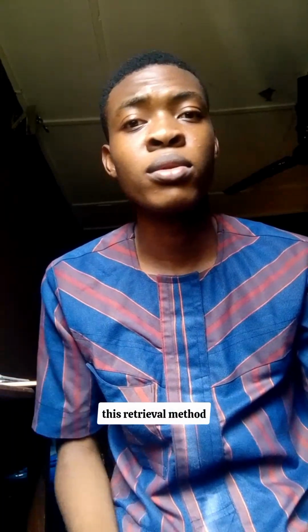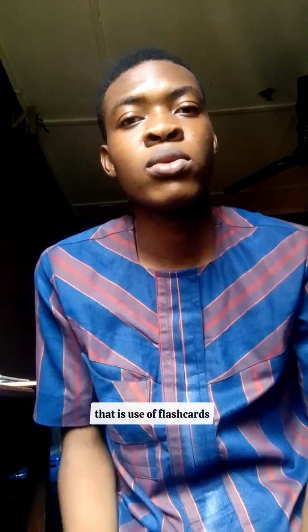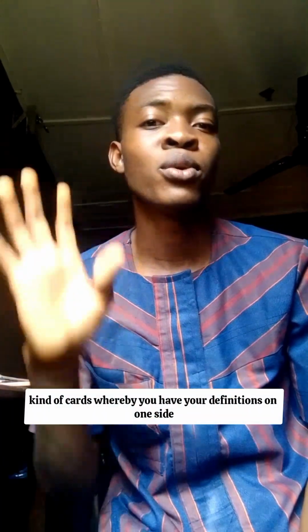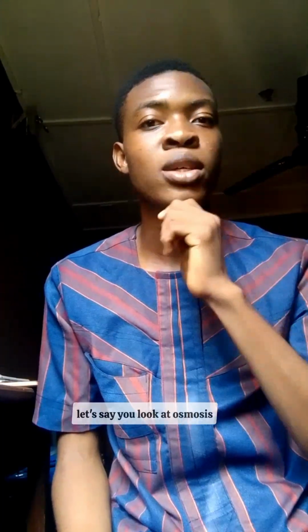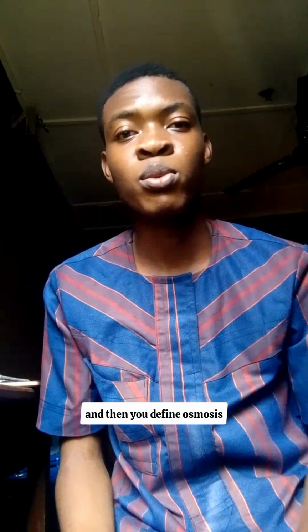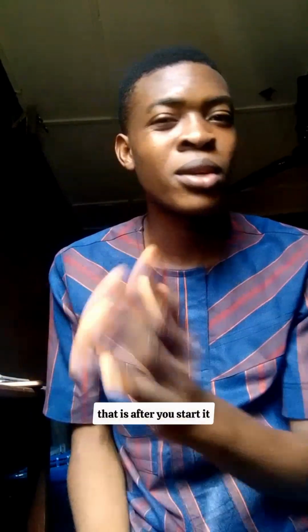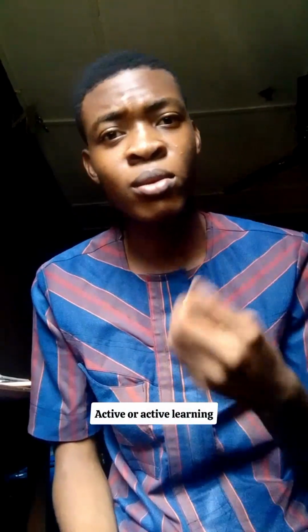So how do we practice this retrieval method? One of the most effective ways of doing that is the use of flashcards. Flashcards are simply cards whereby you have your definitions on one side and the theme you want to define on the other side. You look at the theme, let's say osmosis, and then you define osmosis, and then you check the definition. If you got it correctly, that's after you studied, that's a very good way of engaging your mind in active learning or active retrieval.